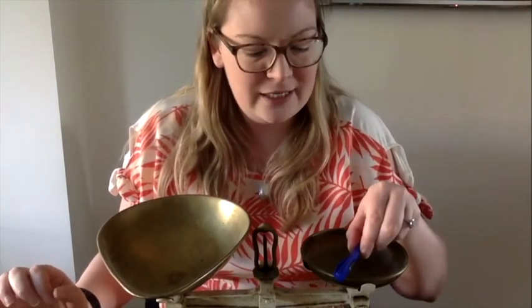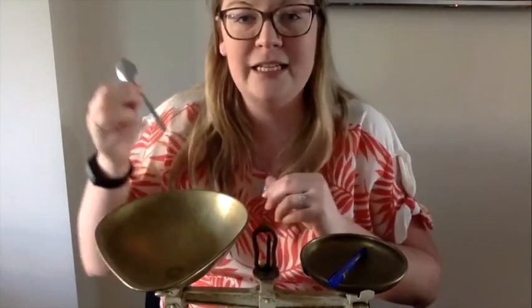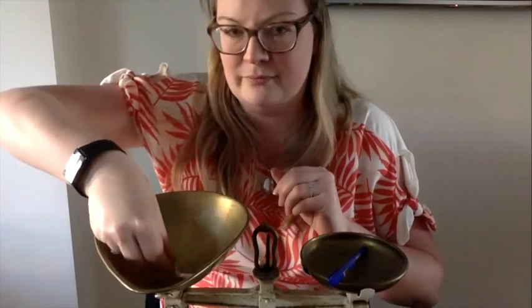So let's put the pen on one side. Remember, we thought the pen was the lightest. So I'm going to put the spoon on the other side, and hopefully this side will go down. Perfect. So you can see the pen is lighter than the spoon because the needle has gone this way.